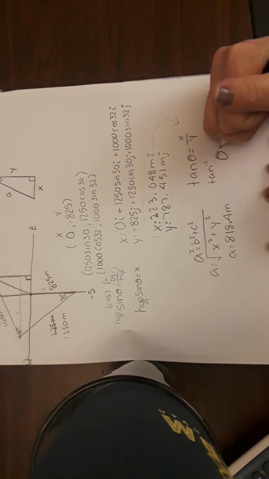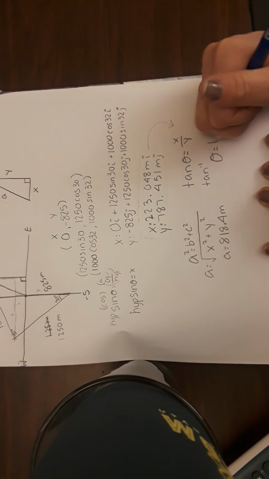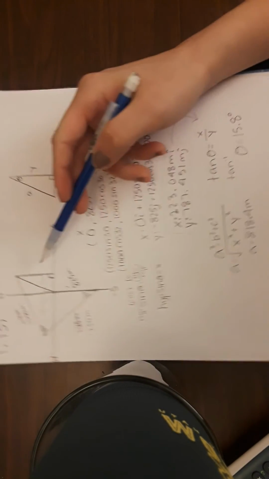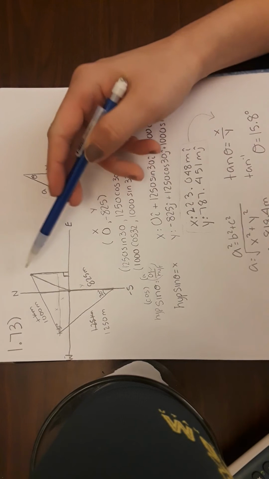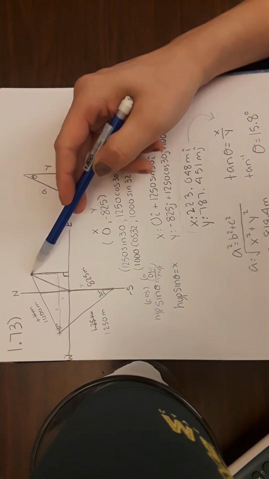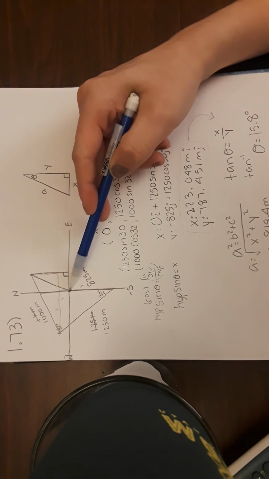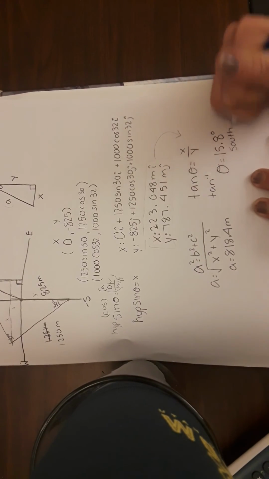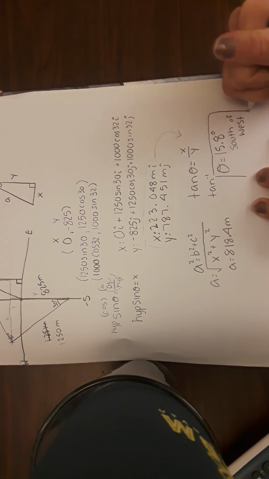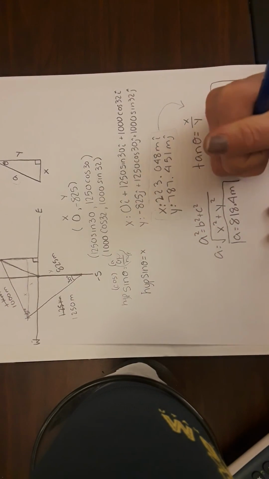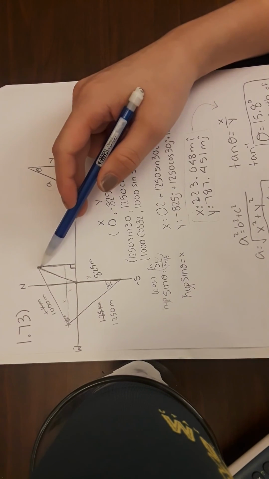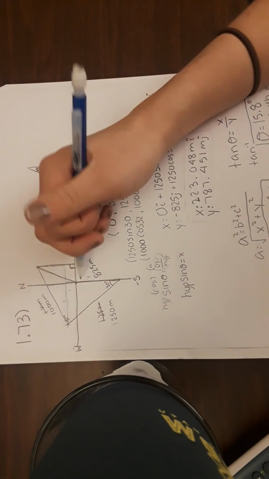But I found out that the angle measure is 15.8 degrees, and in this picture, we are heading southwest, so that is the direction. And this picture is drawn roughly to scale to see what direction and how far you're traveling to get back to the oak tree.